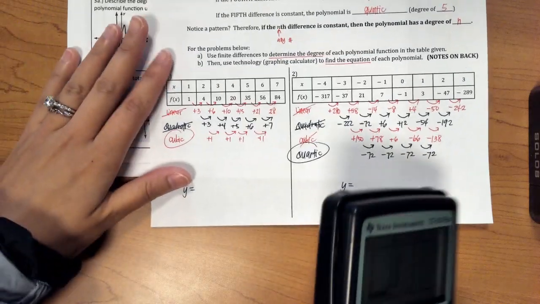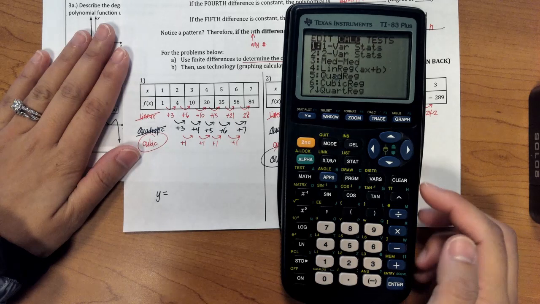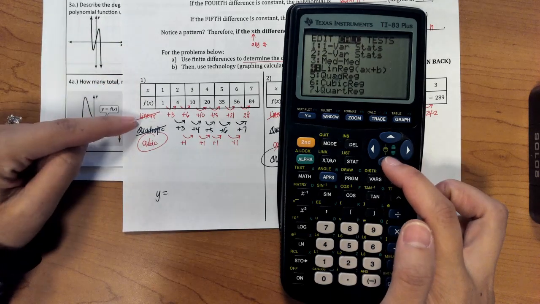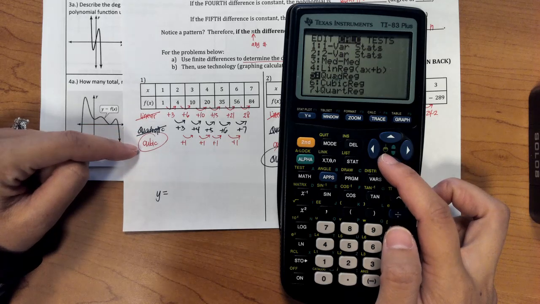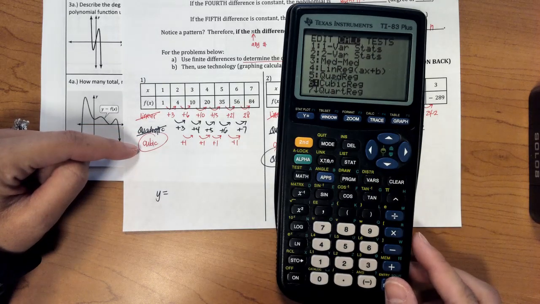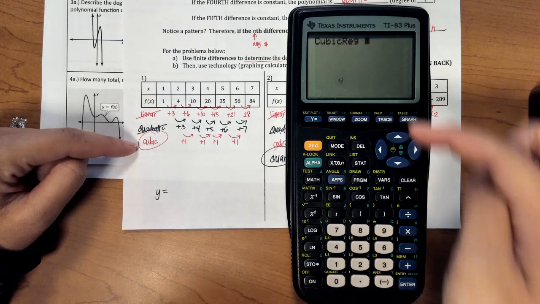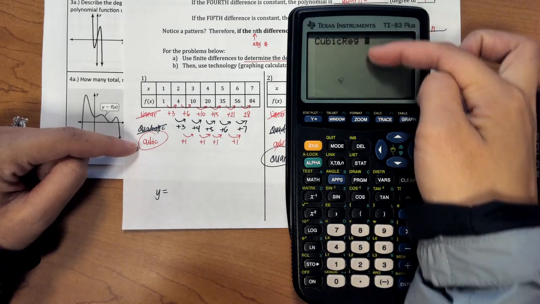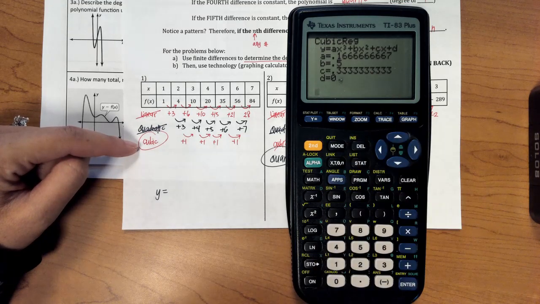So let's go back. We're going to hit stat, calculate, and now we have all these options. We have linear if it's linear, quadratic if it's quadratic, and this one is cubic. So I'm going to scroll down, and some of your calculators are a little bit different at this point. Some of you guys will get like this weird list of things to put in. Just hit enter until you get something that looks like this.